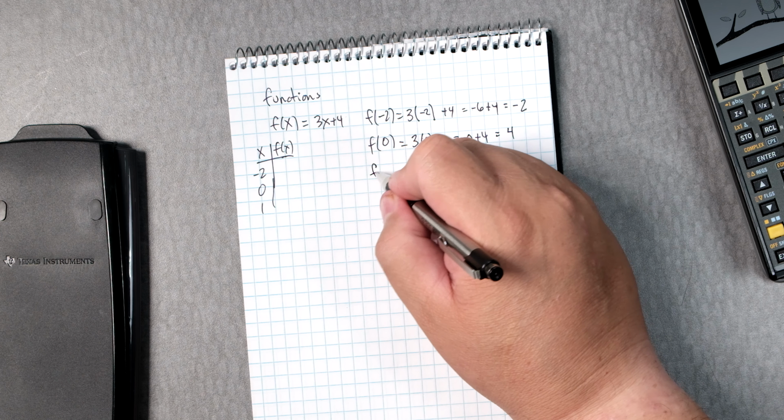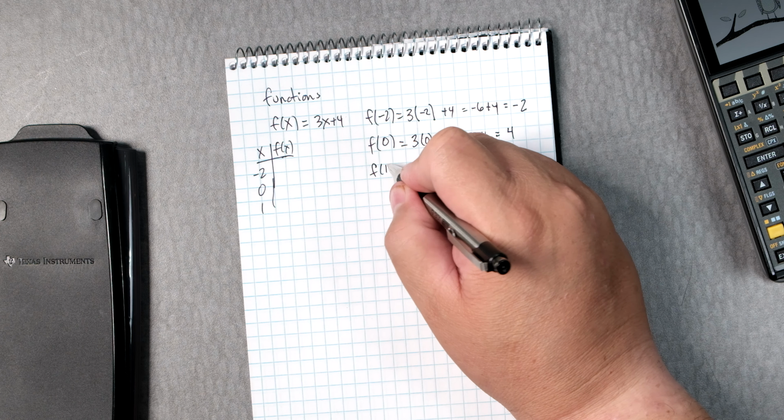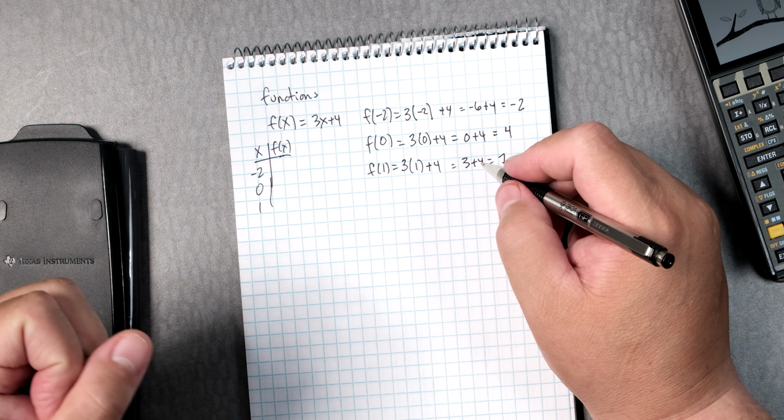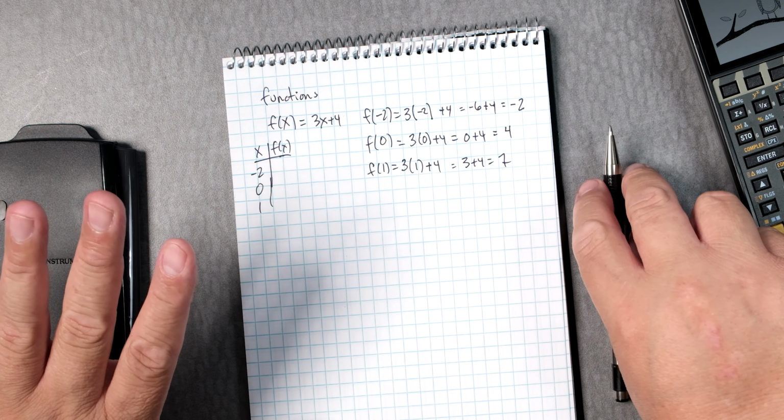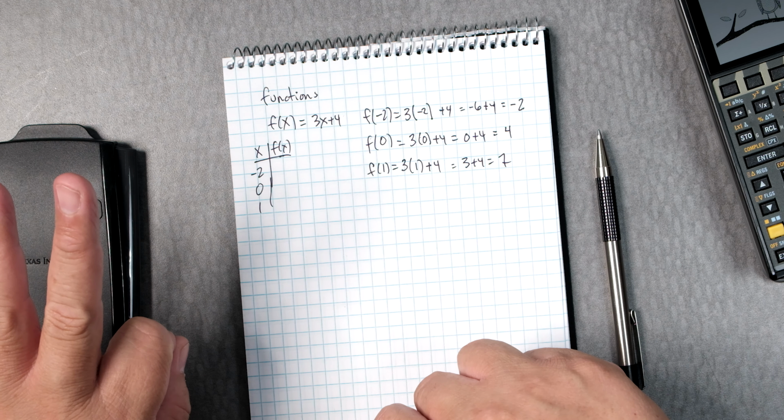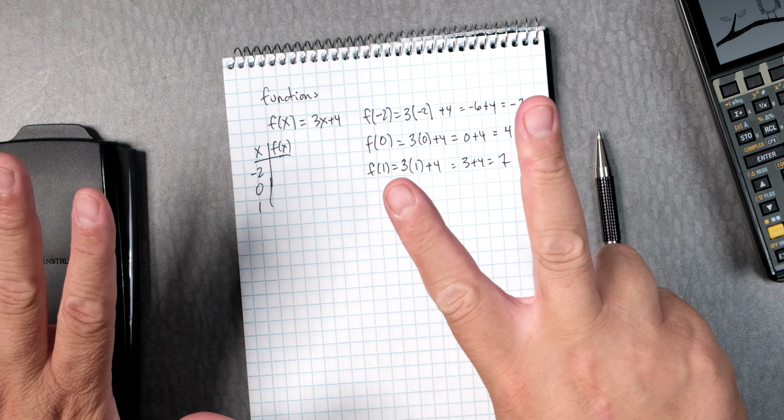And then f of 1, right, equals, so every time you see an x, you put a 1. So this is 3 times 1 plus 4. Again, I put parentheses so that I can put the value of 1. Then 3 times 1 is going to be 3 plus 4. And that gives you what? 7, right? 4, 5, 6, 7, right? Or 3 plus 4, 1, 2, 3, 4, 7.